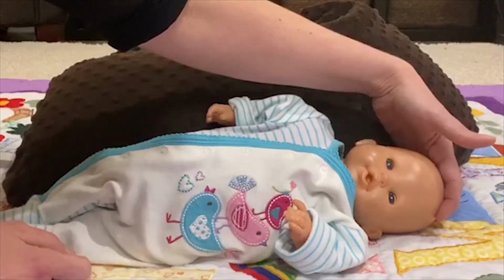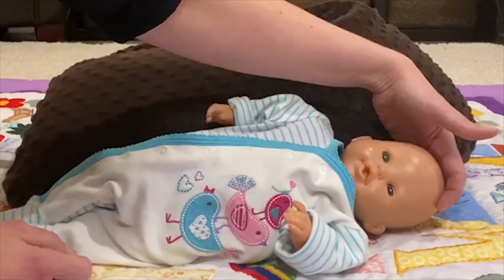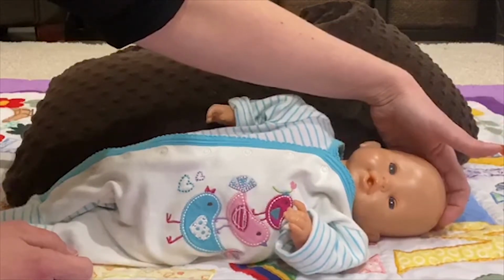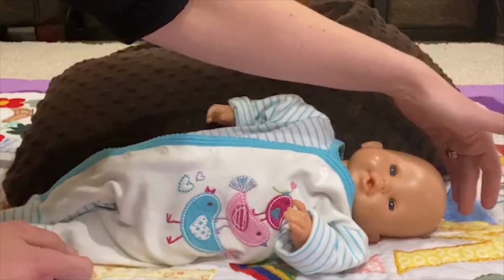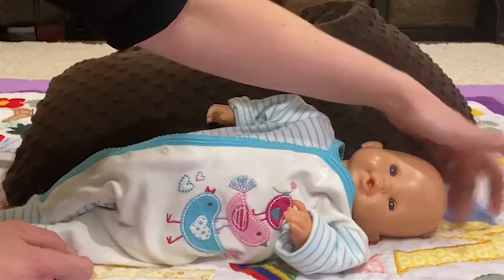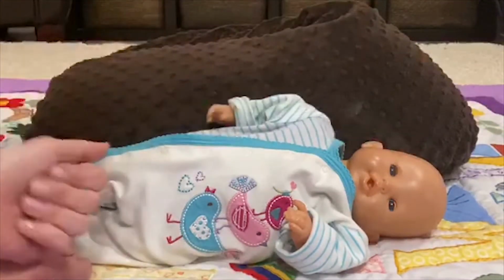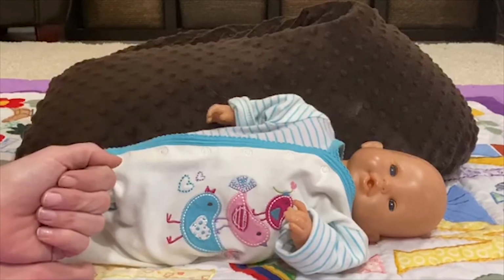Babies will move though, they won't stay in one direction. So the key is just to make sure that the pressure is being achieved on that non-flat side and the pressure is off of their flat area.